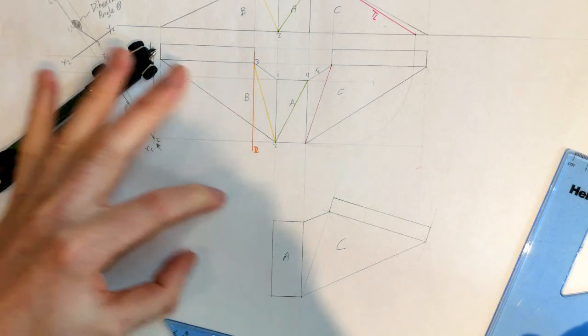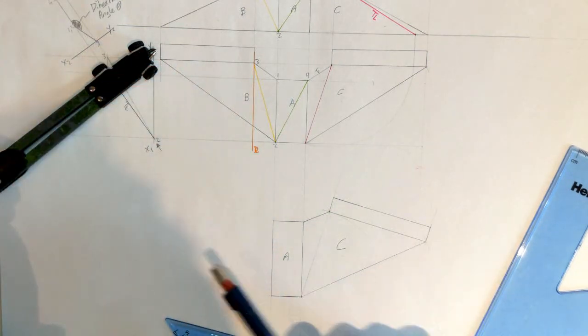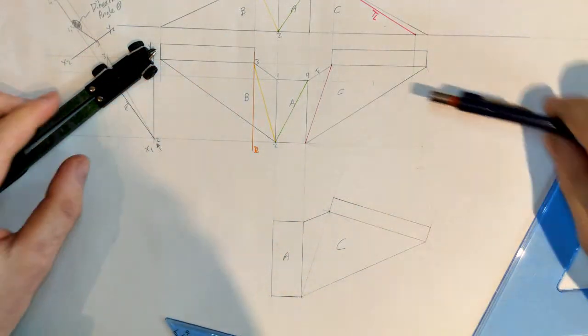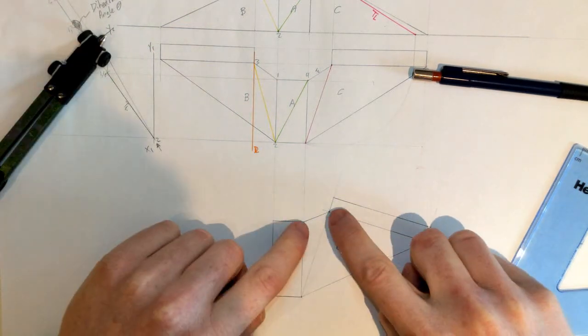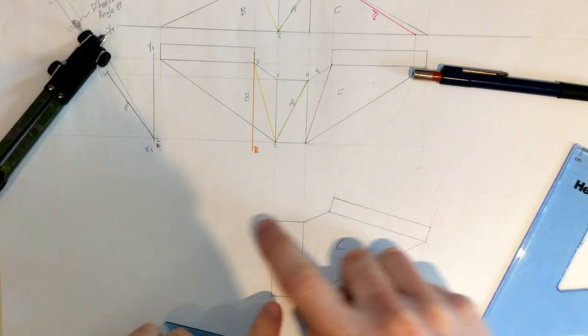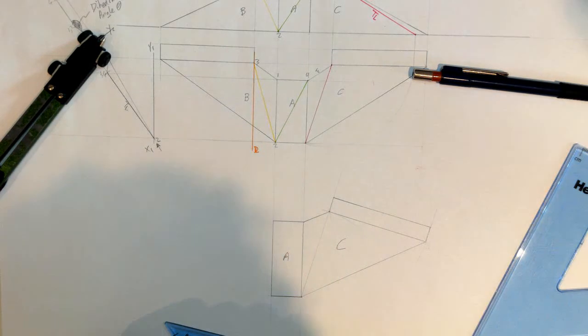Now, to find surface B, you can just do the exact same thing pretty much. You can just take these measurements, step them off on the other side. So I'm just going to pause this and quickly work ahead and do that.